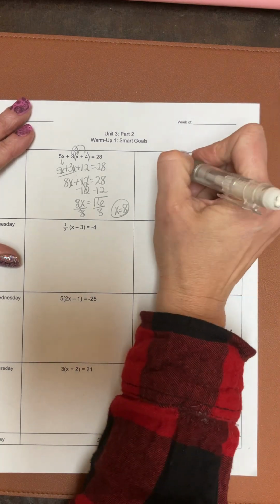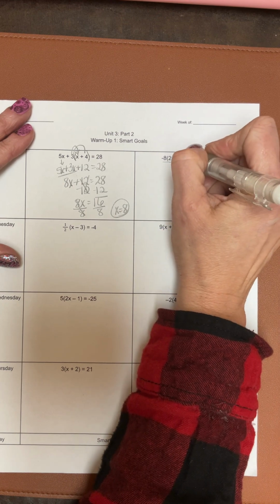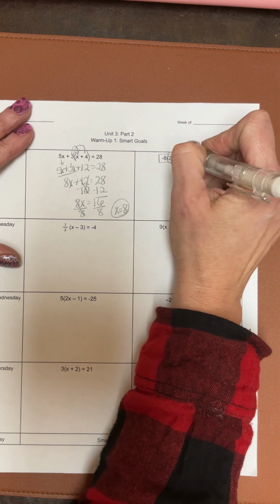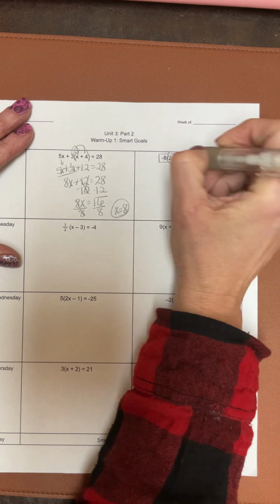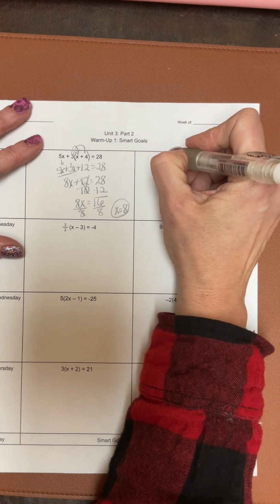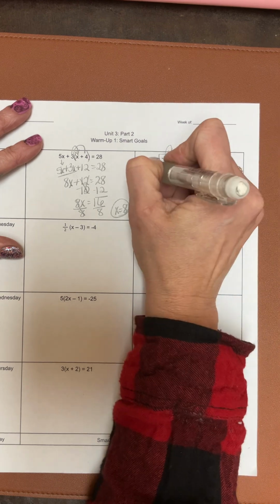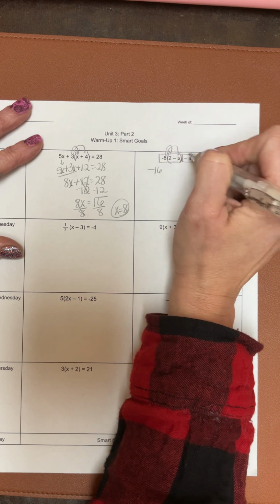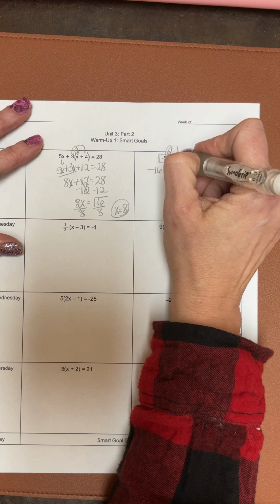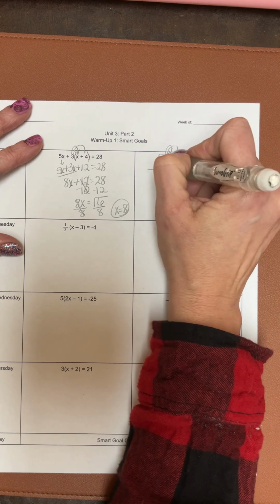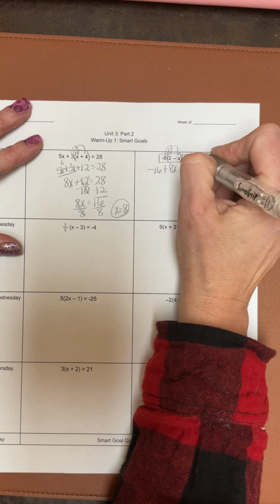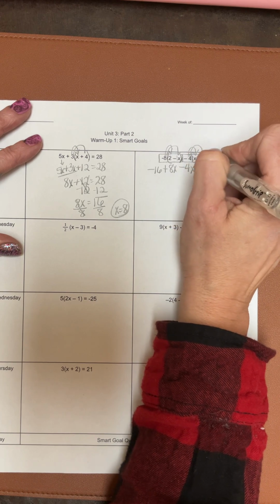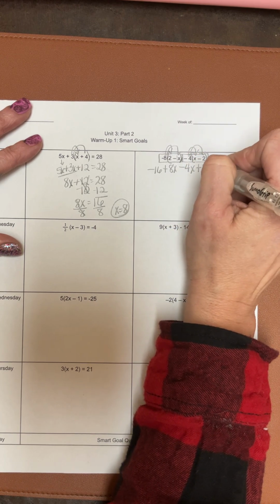Over here we have 2 sets of the distributive property. We have 2 sets of parentheses. There's one and there's one. So we're distributing that -8 first. -8 times a +2 is a -16. -8 times, that is an invisible 1. So -8 times a -1 is going to be a +8x. Then -4 times x is a -4x. -4 times a -2 is a +8.